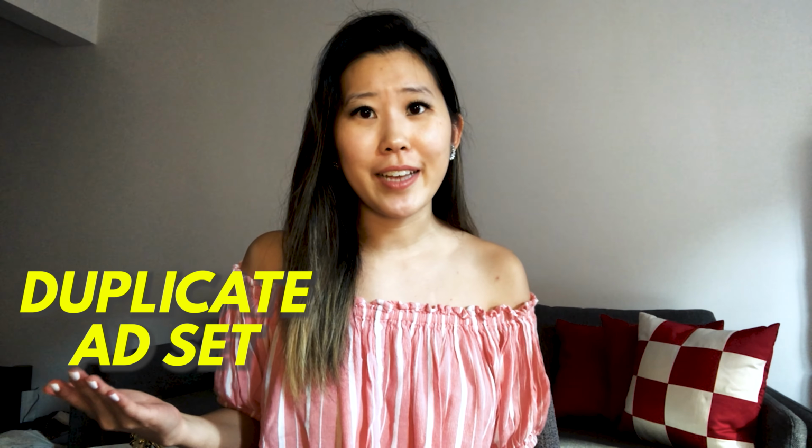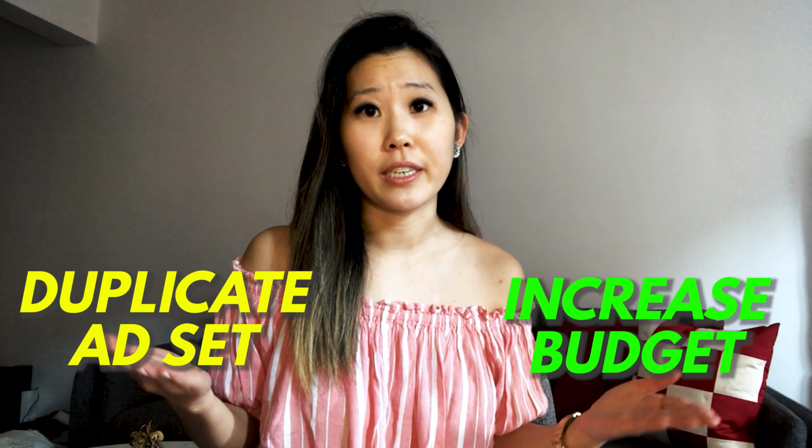So this strategy involves both duplicating your ad sets and increasing your budget. So how does it work? Basically, what you do is you'll duplicate your best performing ad sets. Again, make sure that it's getting consistently good results over 2 to 3 days, and then you would duplicate it and increase your budget by 20 to 50%.